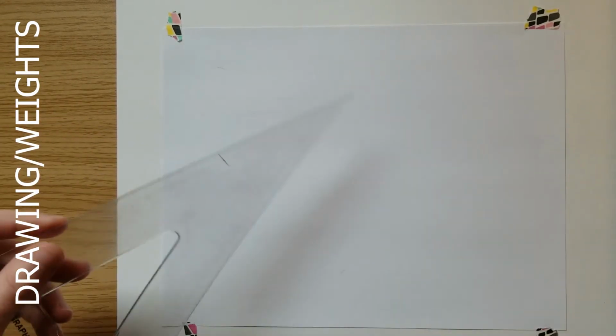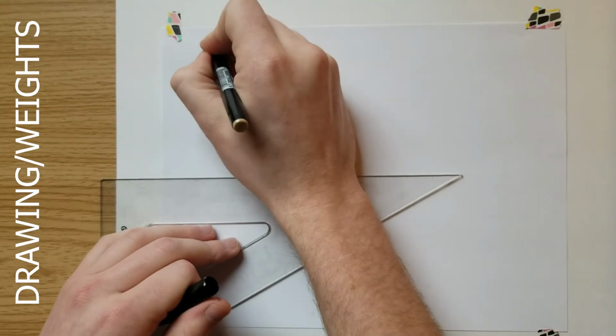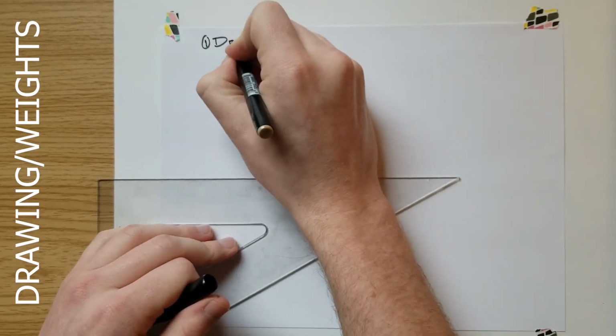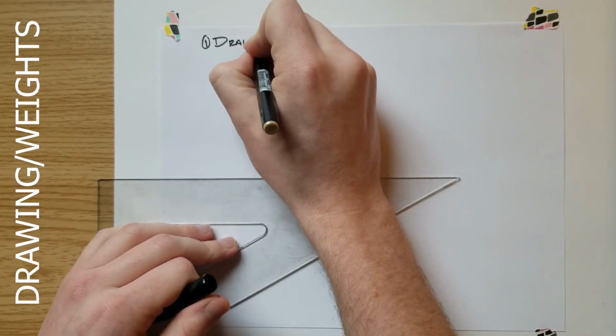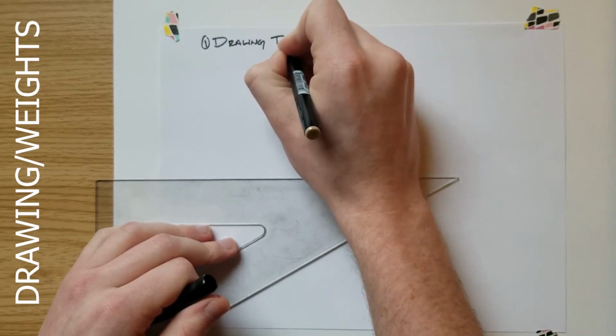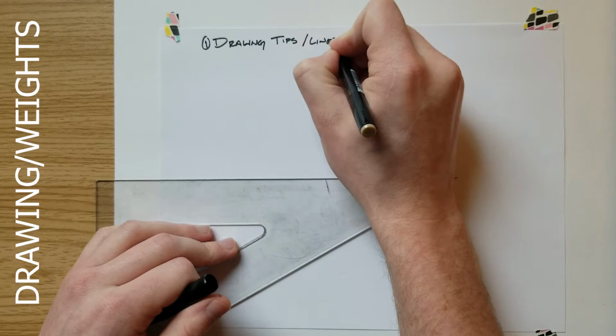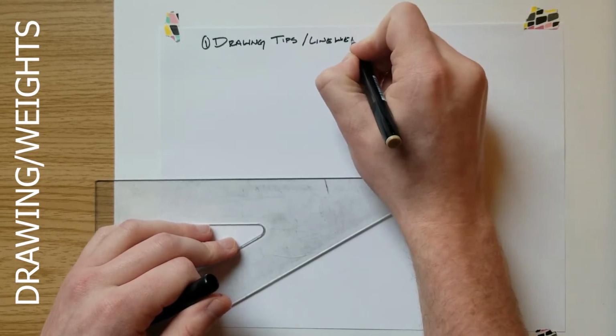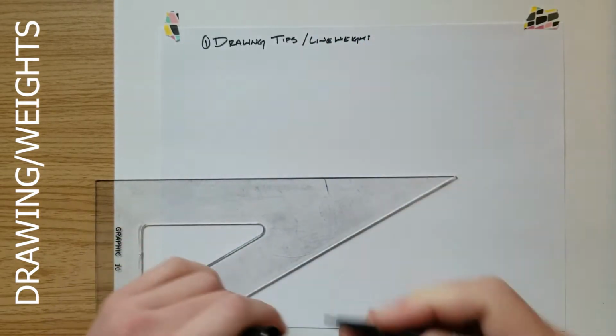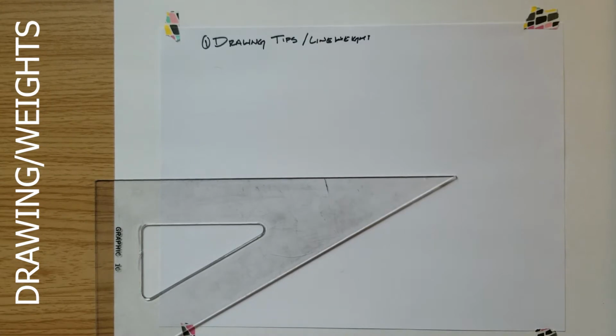Okay, so this is kind of line weights. So this is line weights and drawing tips. The point is that we're not in the studio, and many of you don't have access to your typical kind of drafting board. So this should kind of provide some insight on what we're looking for.